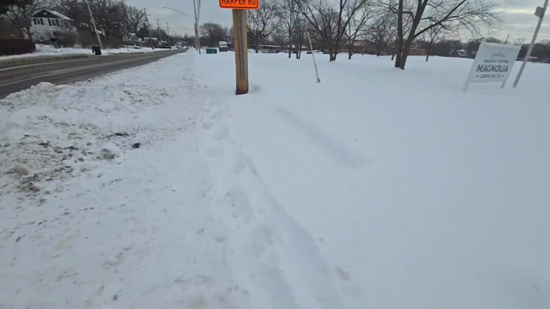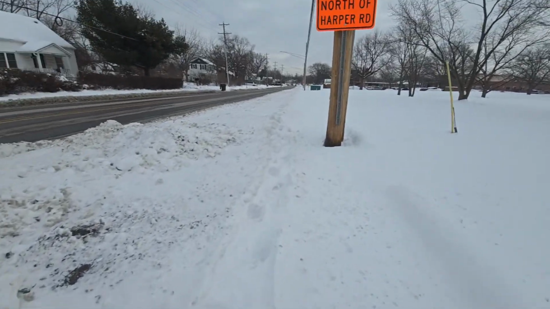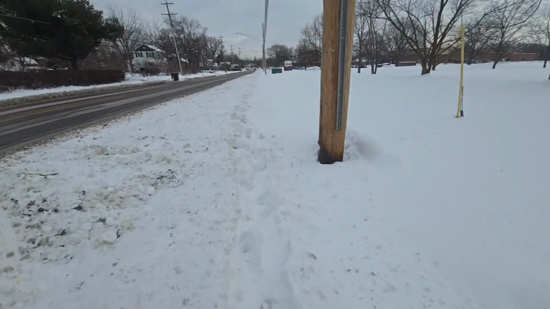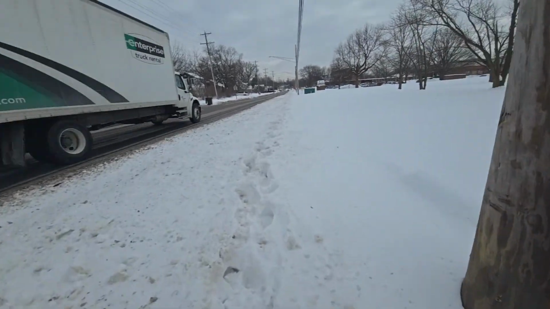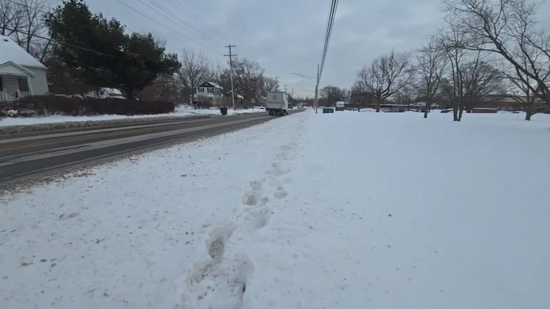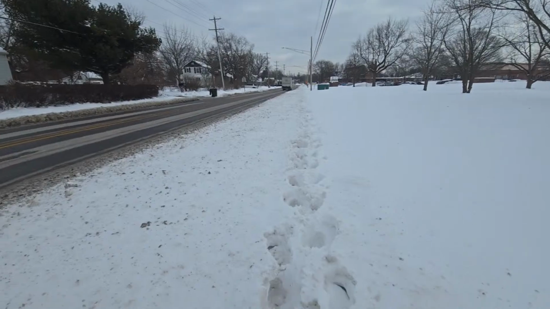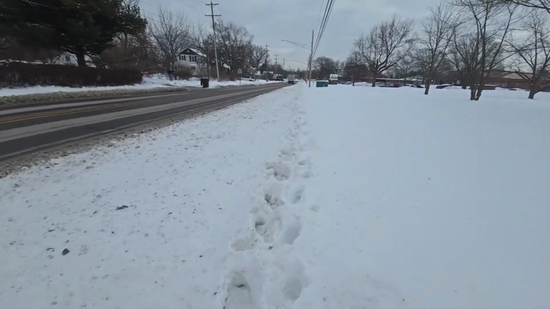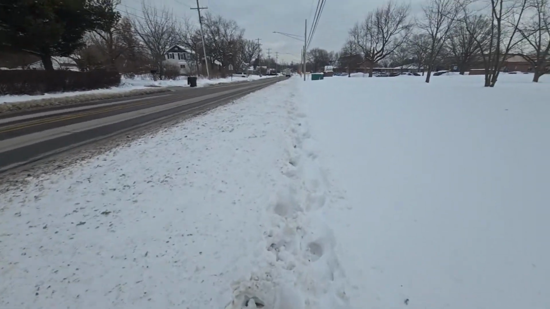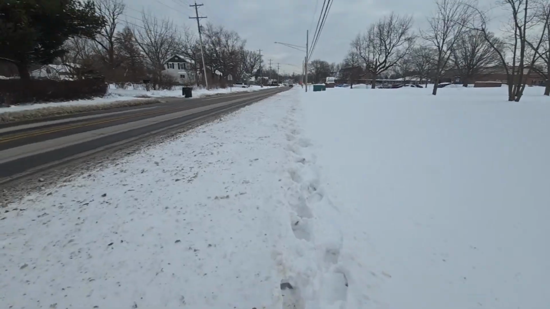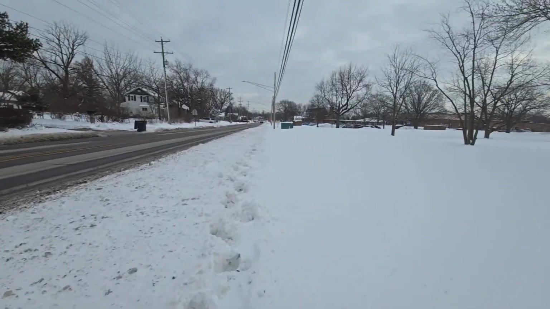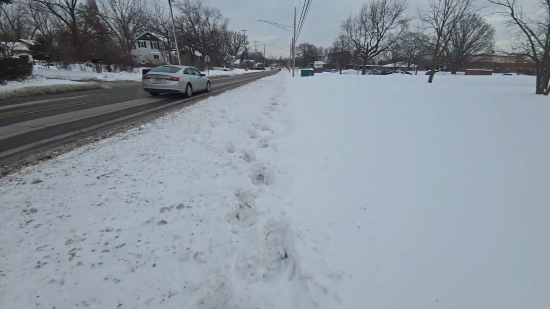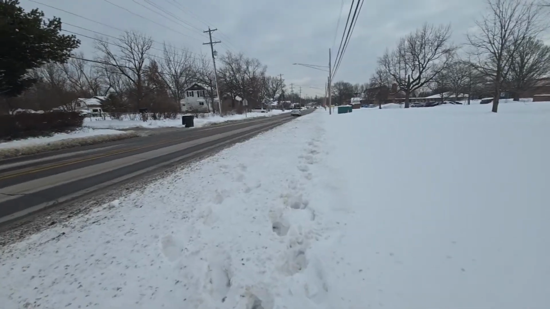Ugh. They just had to step over that huge ass mound. Now this section and the YMCA section, they're still covered in snow. But once we get over to that church, theirs is all plowed and shoveled.